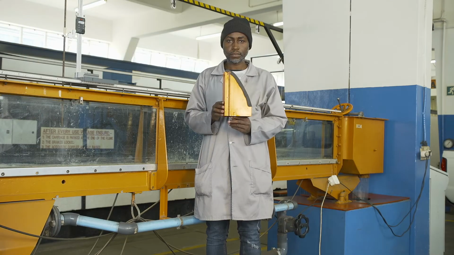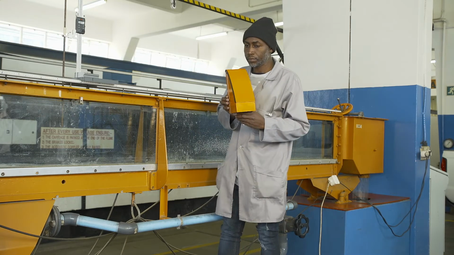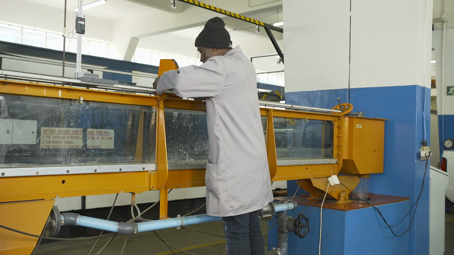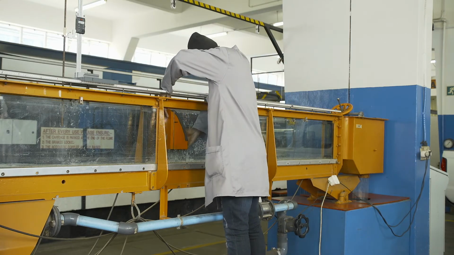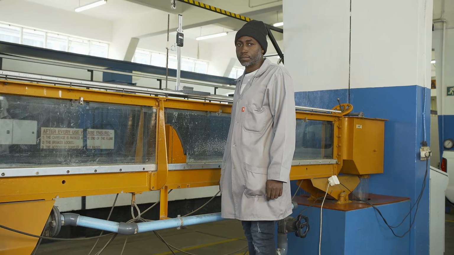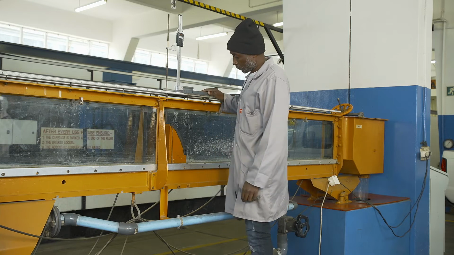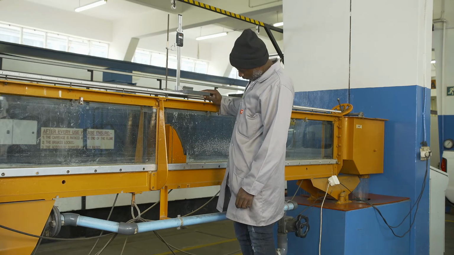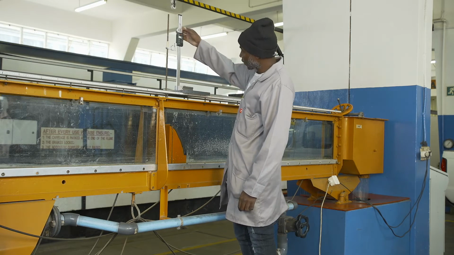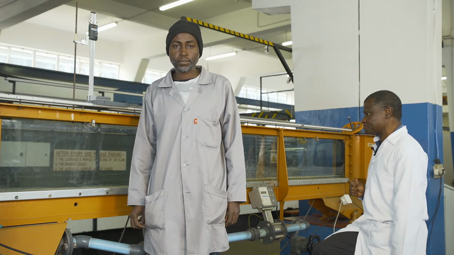The hydraulic model before you is the gravity spillway. We will observe the flow over this particular hydraulic model. It is now being placed in the demonstration flume. You will now be expected to take a reference elevation, and this reference elevation is the elevation of the crest above the bottom of the demonstration flume. Turn on the flow through the demonstration flume.